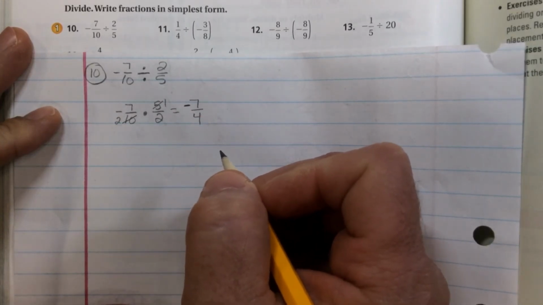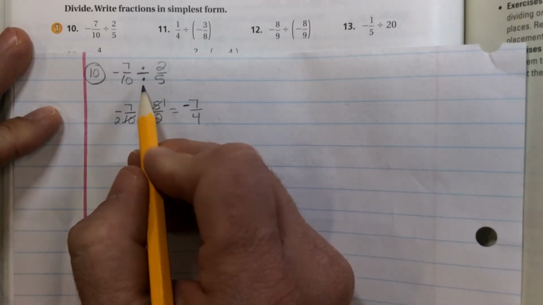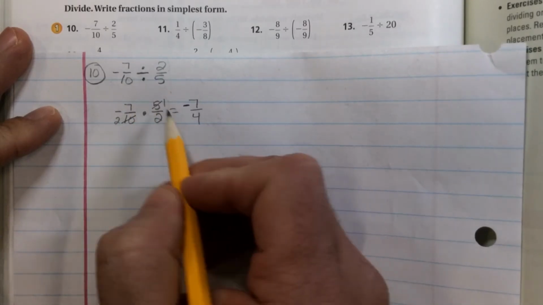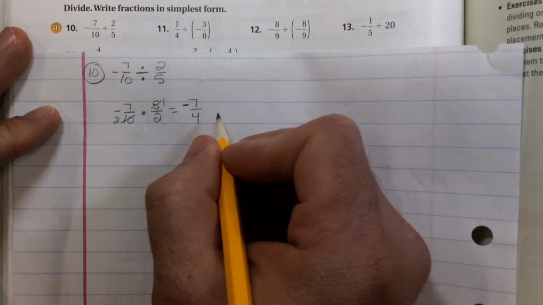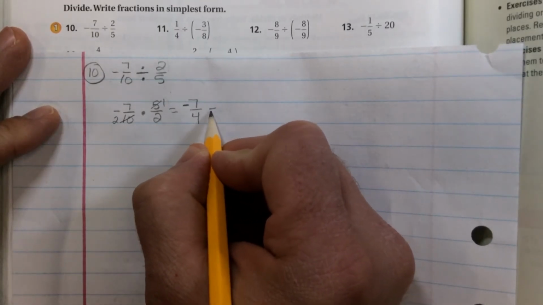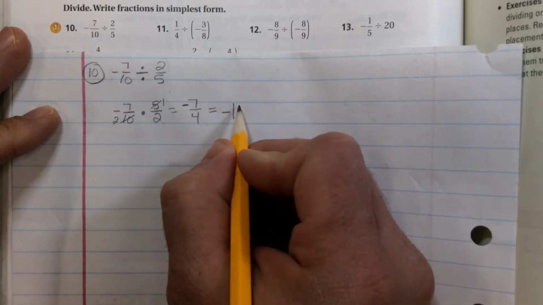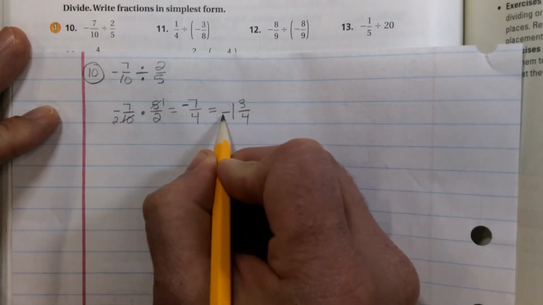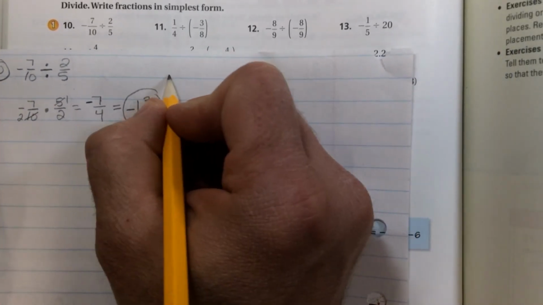Different signs, negative, when we're multiplying and dividing. And here we're multiplying. Actually, we started by dividing. We turned it into multiplying, but the same rule. Different signs, negative, when we're multiplying or dividing. I'll turn this back into a mixed number. 4 goes into 7 one time with 3 left over. So negative 1 3/4.